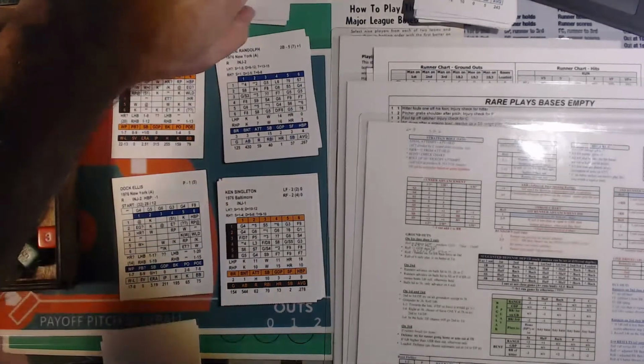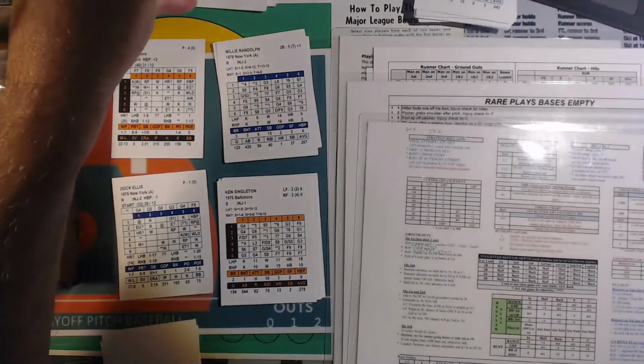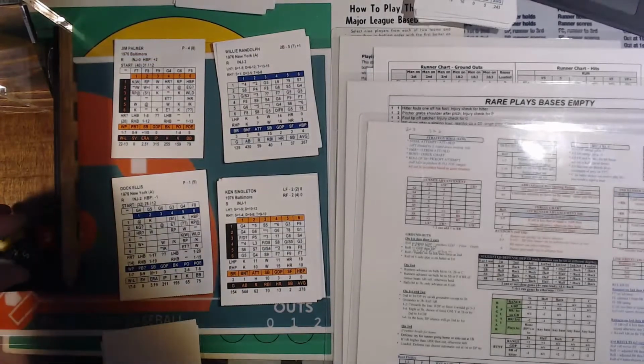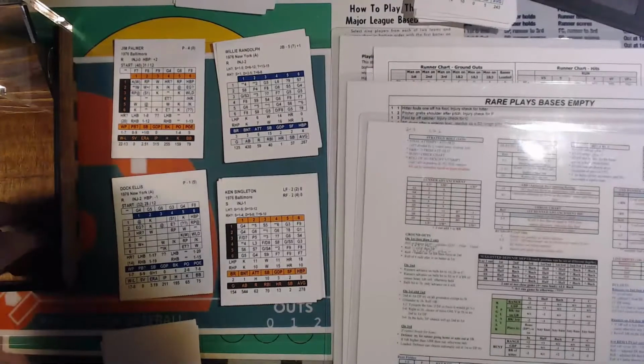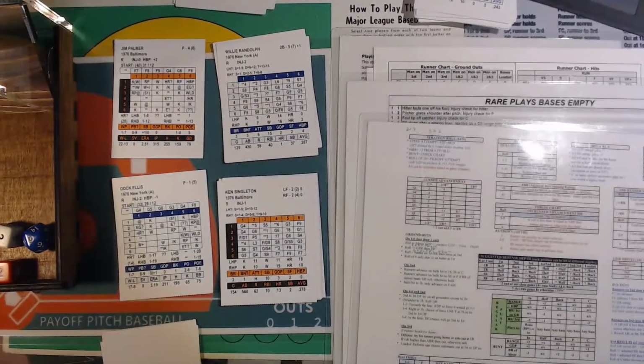And Gamble, let's see, his running is a 3, so that's a 4. There's 2 outs, that's a 5. So we're gonna roll on the throw chart. As long as we don't get a 6, we're good. And we don't, so he scores easily.